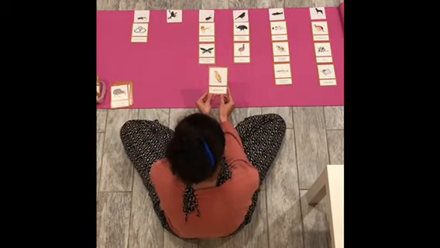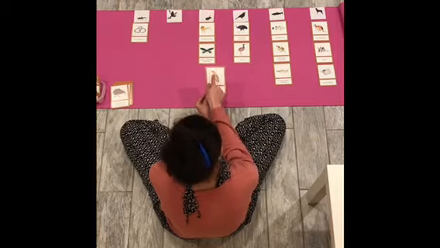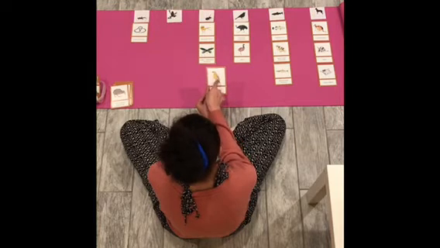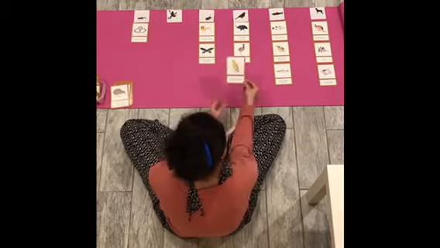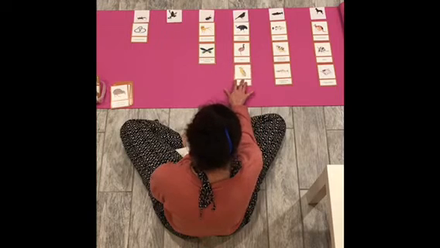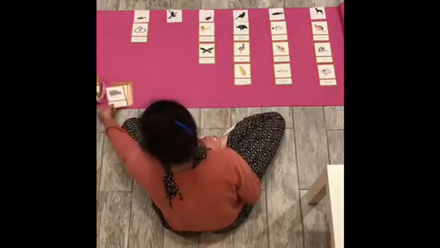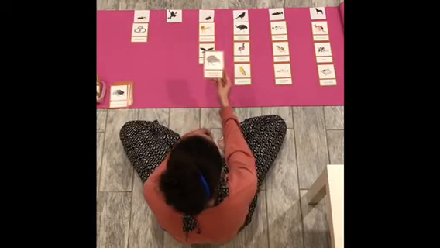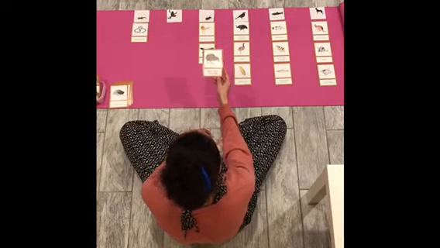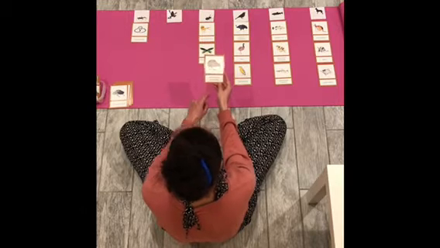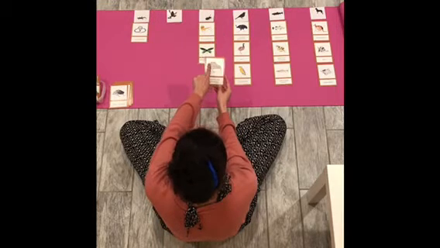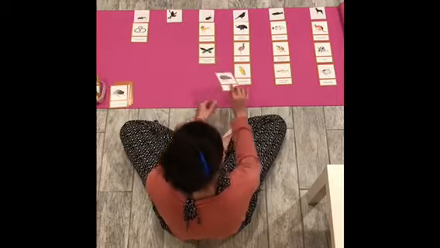Gibberchat. Feathers, wings, and a beak. It's a bird. North Island brown kiwi. It also has a beak, feathers, and wings.